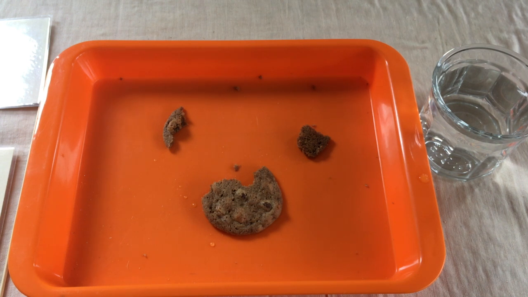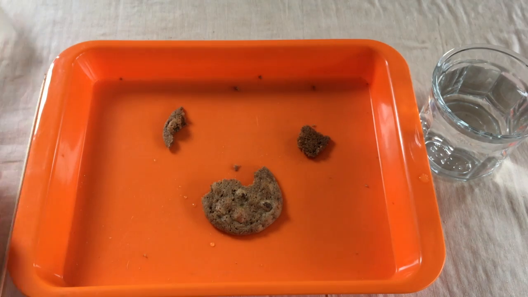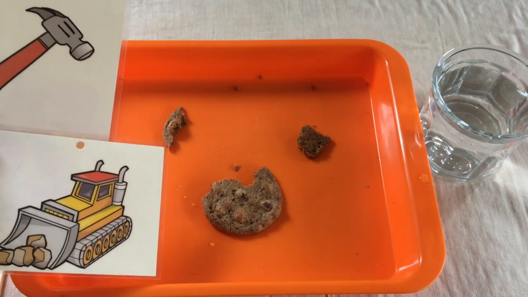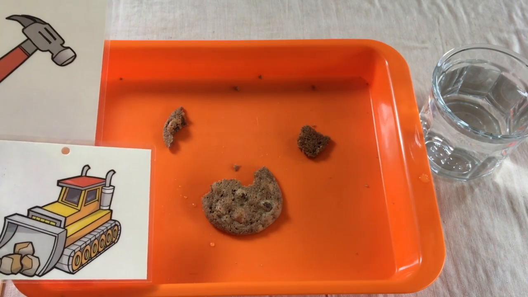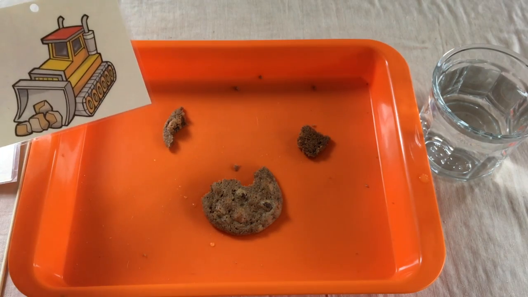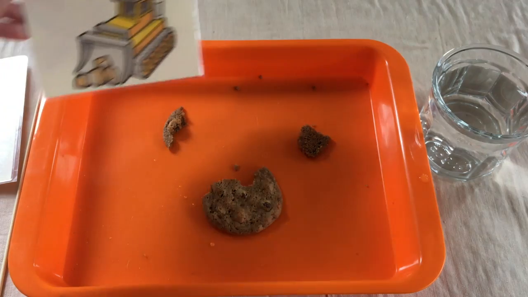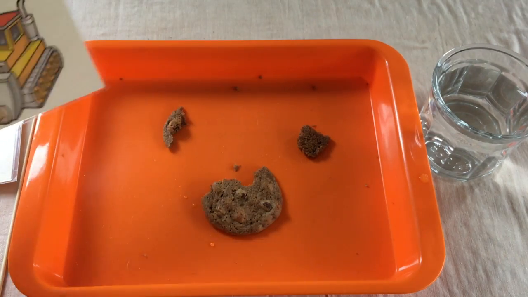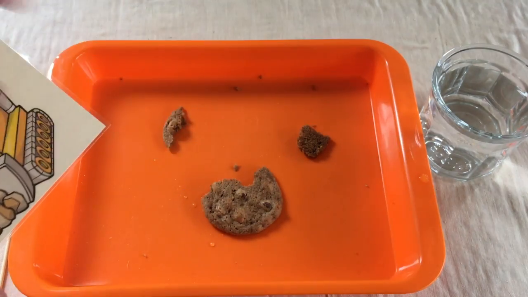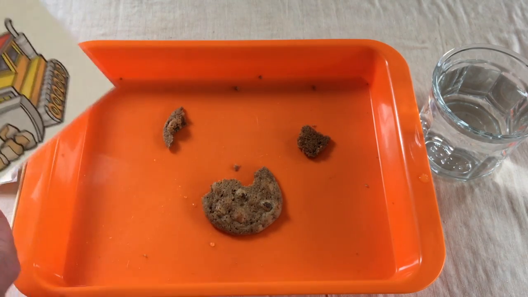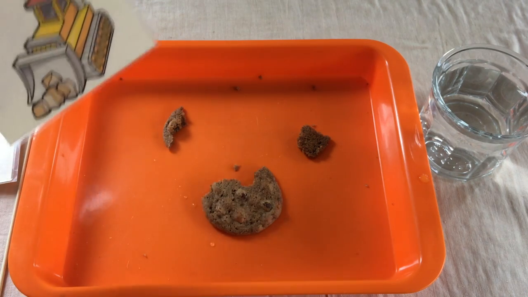So what's happened to your cookie? Does it look like anything like my cookie? So we've just had a windstorm. And what process did we see happen with that windstorm? We saw erosion, because more of these pieces moved around my tray. They're now in different areas because the wind blew them that way. So they've been moved, just like a bulldozer moves land, they've been moved to a different area by the wind.